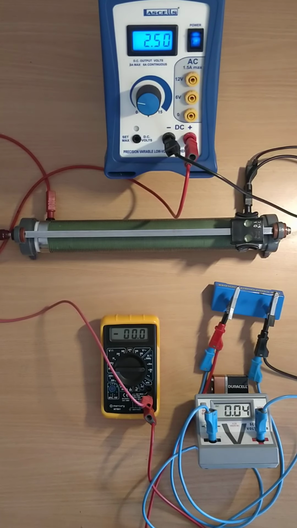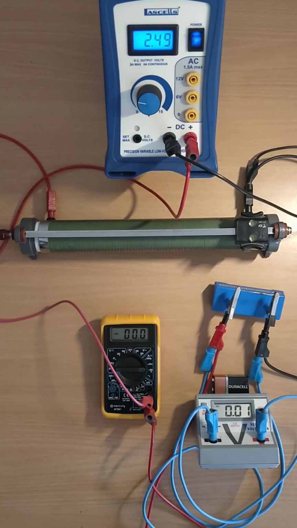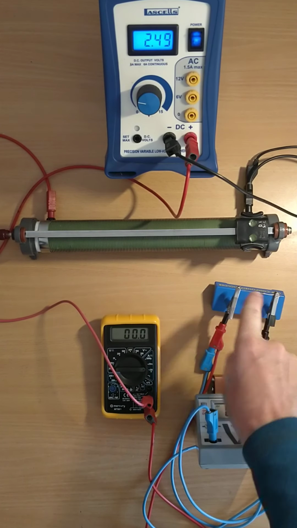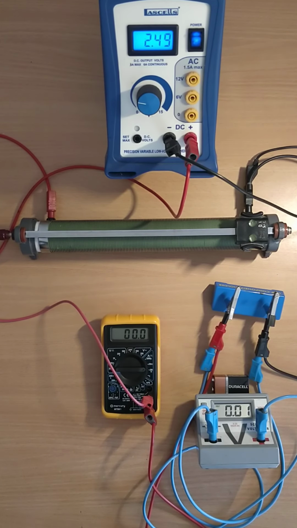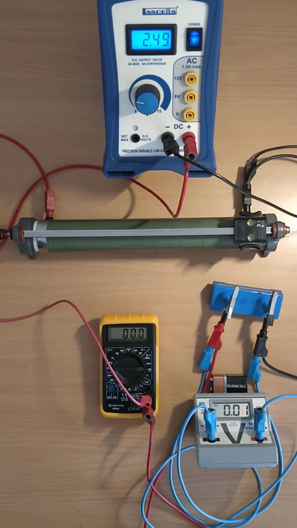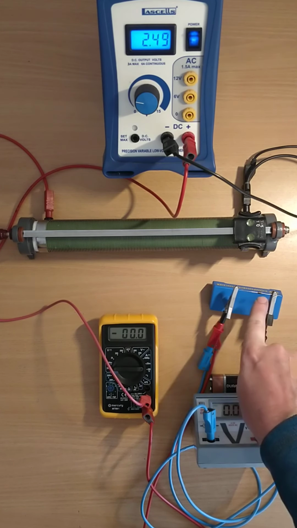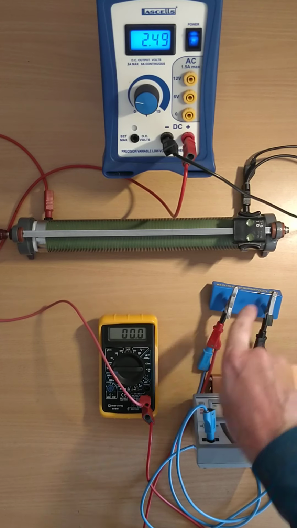Set up here for the experiment to check the relationship between current and voltage for a diode. So remember, a diode is a component that allows current to flow one direction only. And as we've just said, we need the diode to be in forward bias. So for the diode to be in forward bias, the negative has to be connected to the negative. Now the negative of the diode is shown with the little silver band.